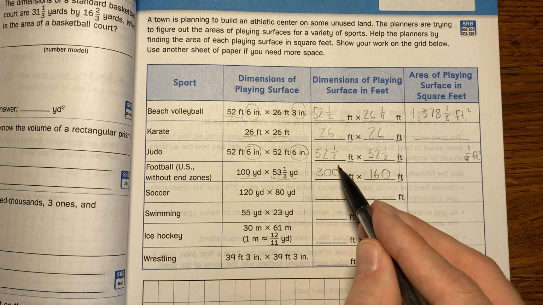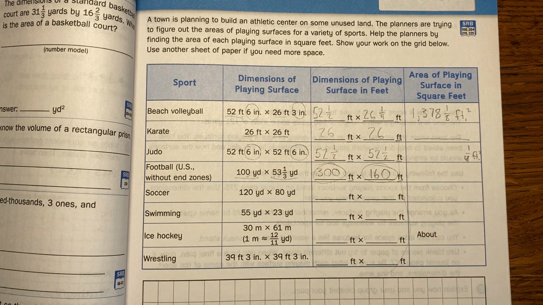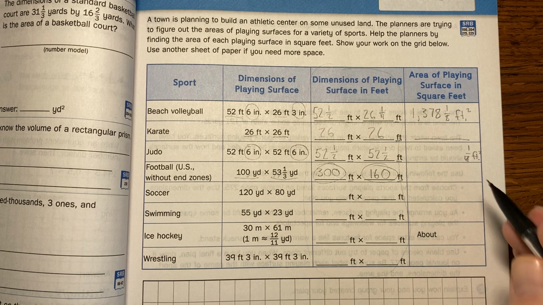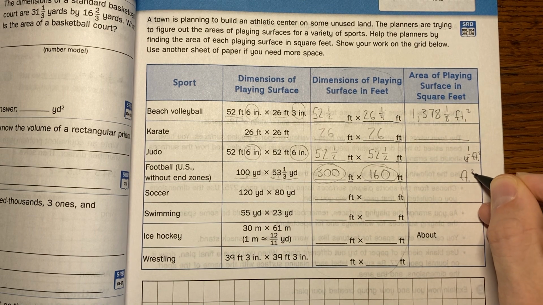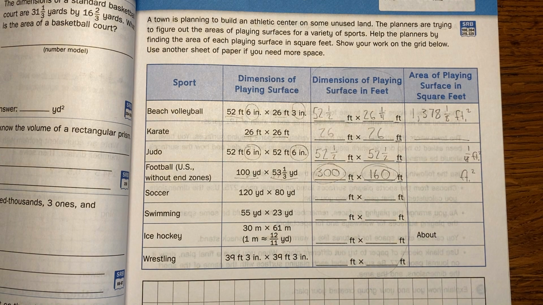But either way, this is where we should end up, 300 feet by 160. And it's going to be up to you to multiply those two together to find the area in feet squared. And that will be it for day number 1 for lesson 8.1.